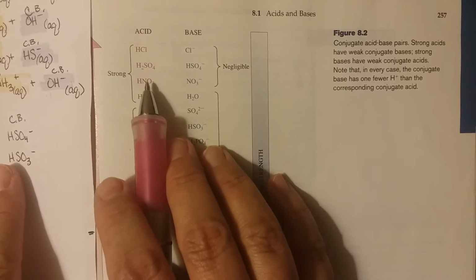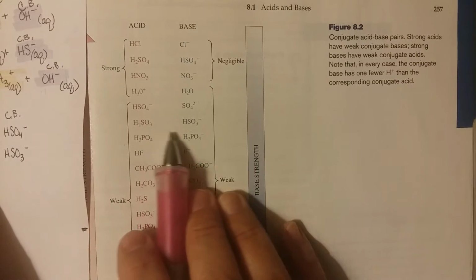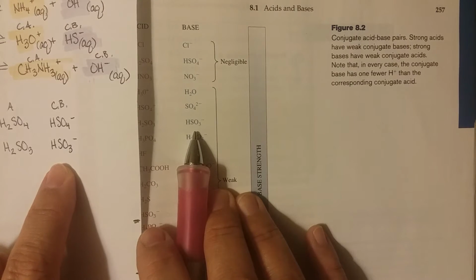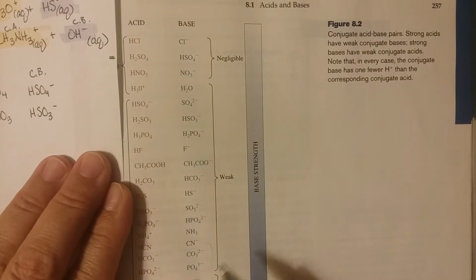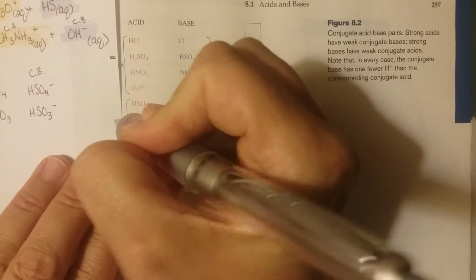And then H2SO3 is right here, and its conjugate base is HSO3, so good for us. Okay, so just looking at this, we had H2SO4 right here, and then we had H2SO3 right here.